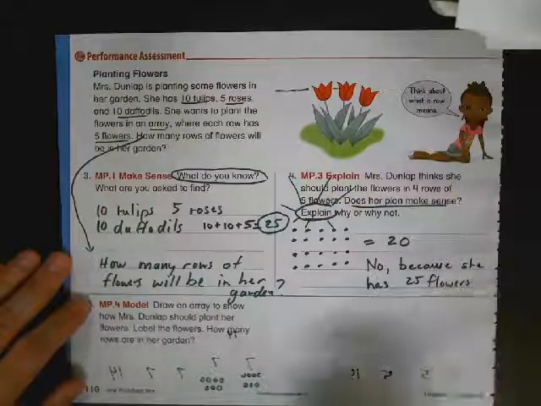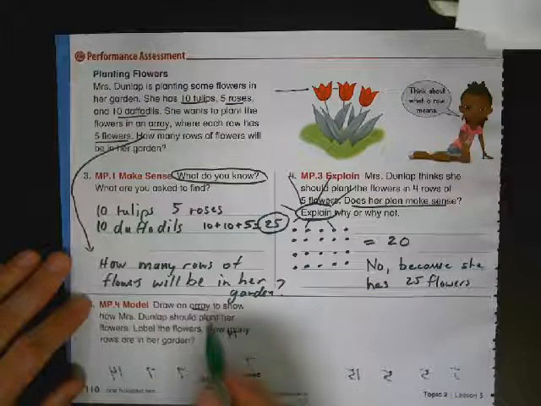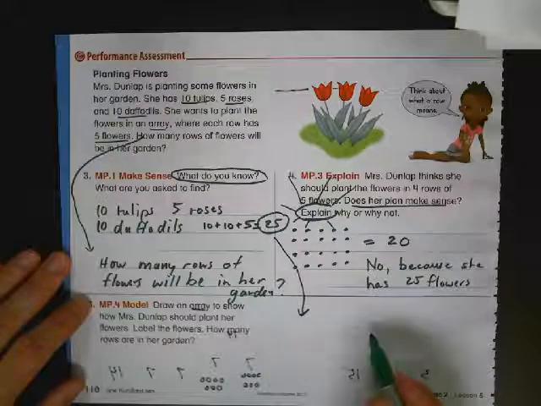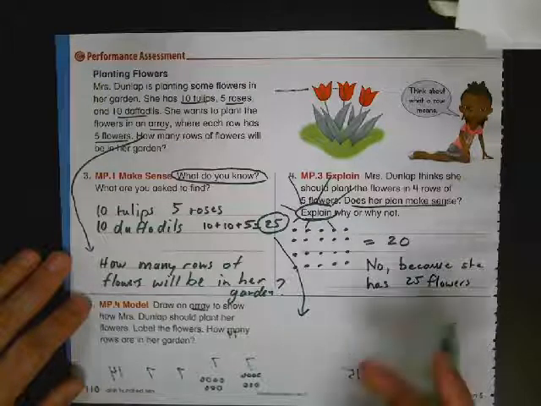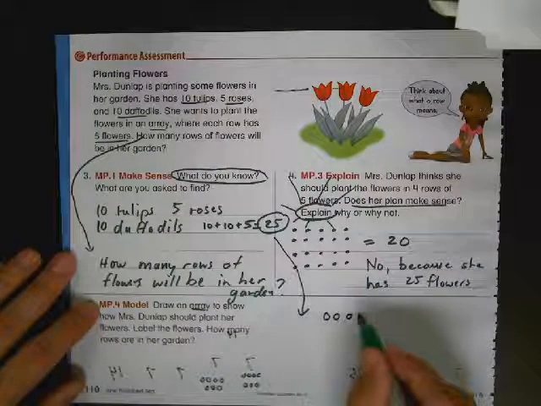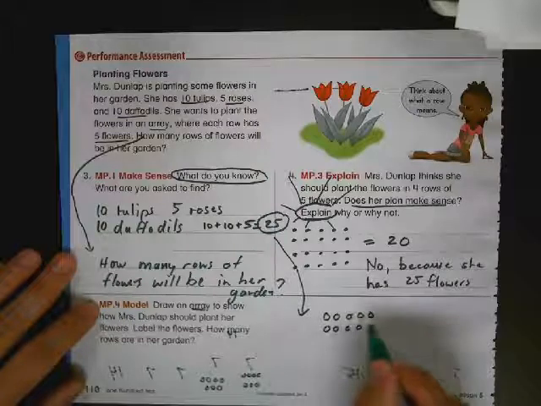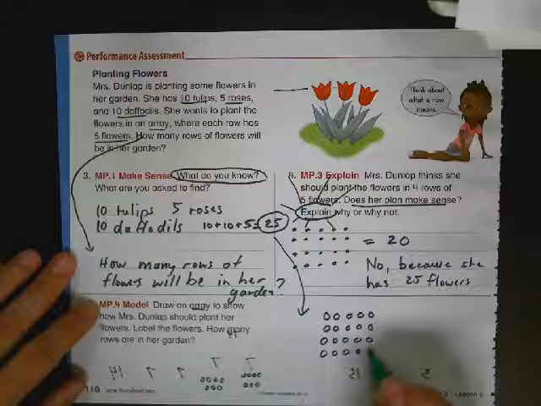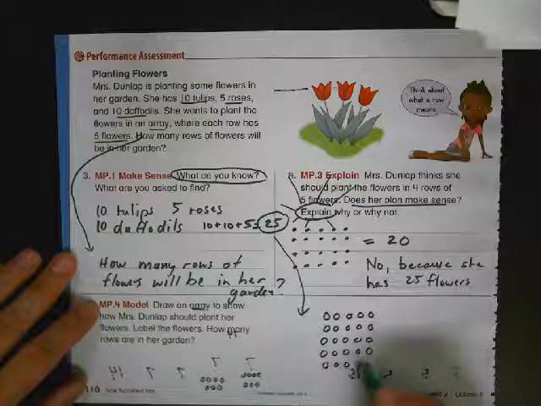And then down at the bottom it says draw an array. Draw an array to show how Mrs. Dunlap could plant her flowers when we know she has 25. So now they're going to think in their brain of either an array to solve 25 flowers. Label the flowers. How many rows are in the garden? Well, 1, 2, 3, 4, 5, 6, 7, 8, 9, 10, 11, 12, 13, 14, 15, 16, 17, 18, 19, 20, 21, 22, 23, 24, 25.